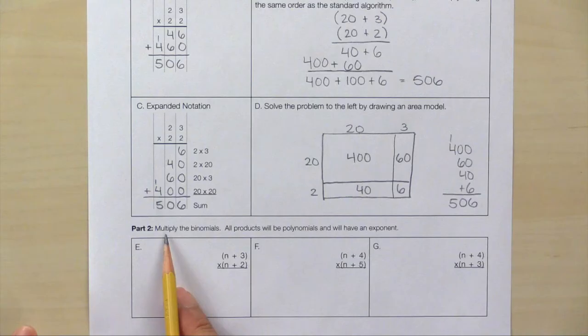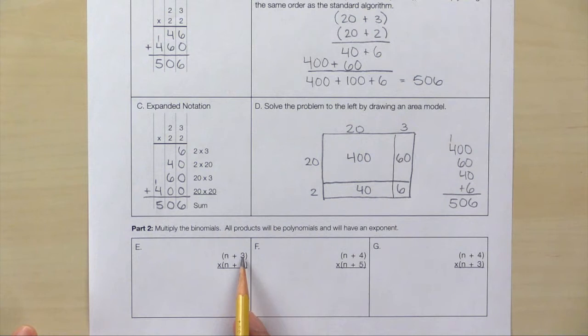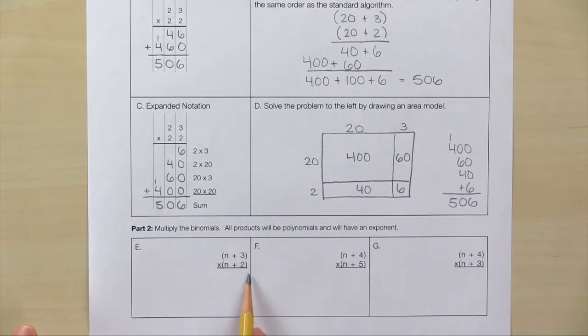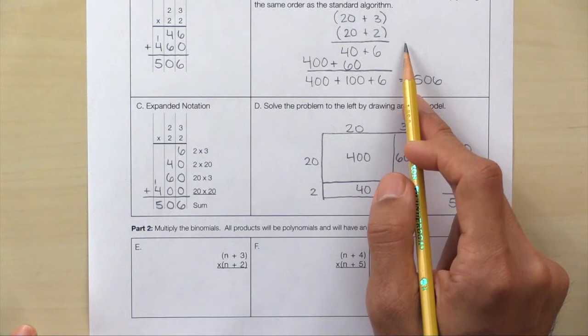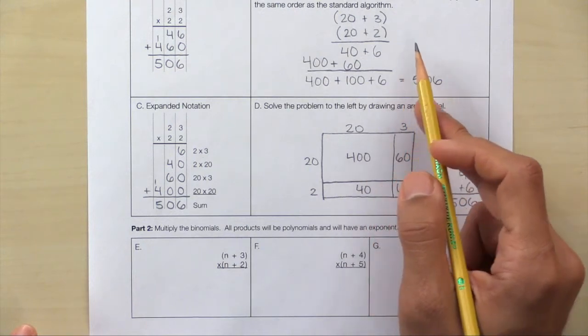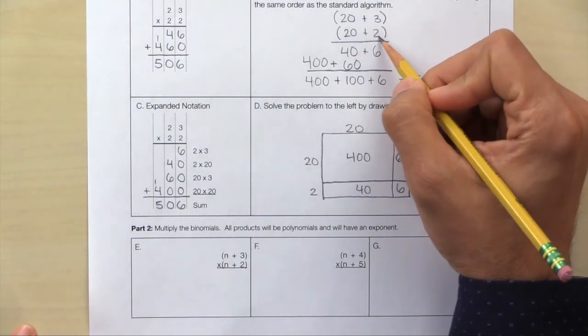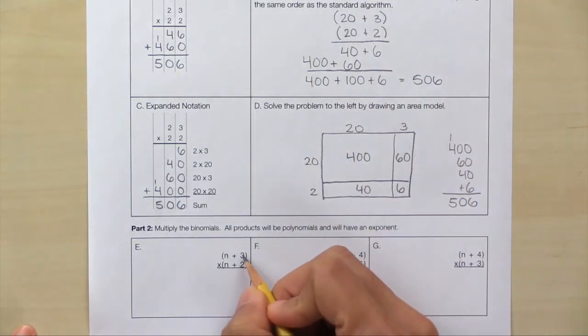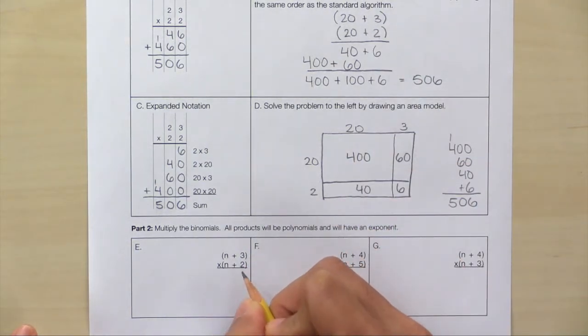Here's part 2. Multiply the binomials. N plus 3 is a binomial because it has 2 terms. N plus 2 is a binomial as well because it has 2 terms as well. And we're going to multiply them together. How do we do that? Just notice that this looks like this problem here in part 1. So here the first step was 3 times 2. So let's work on 3 times 2, which gives us 6.